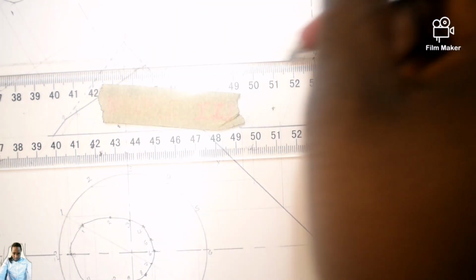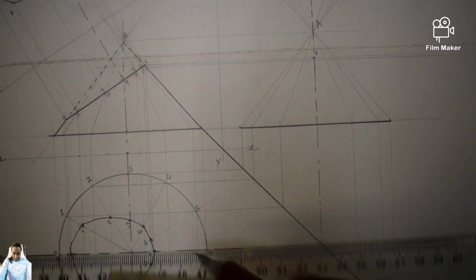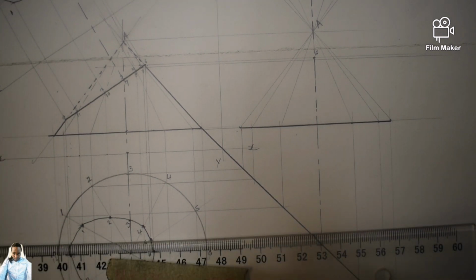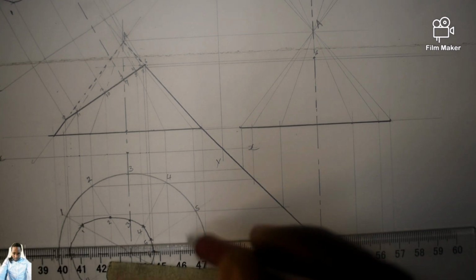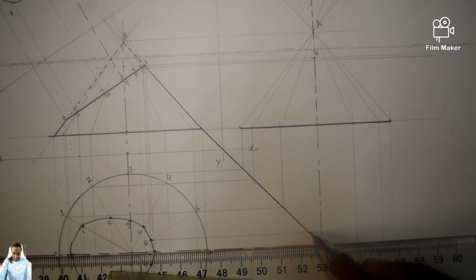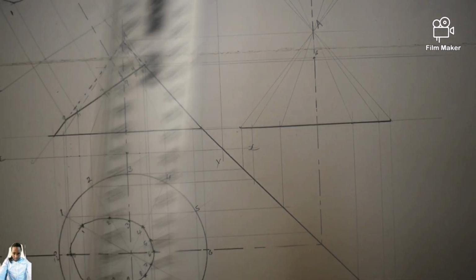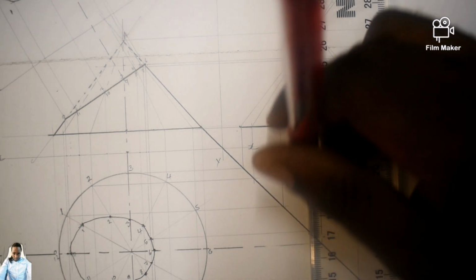So there it goes. So now 5 in my top view is this one. So it goes like this. So it goes, once it gets there, take it up. So you must take them one by one so that you don't be confused.